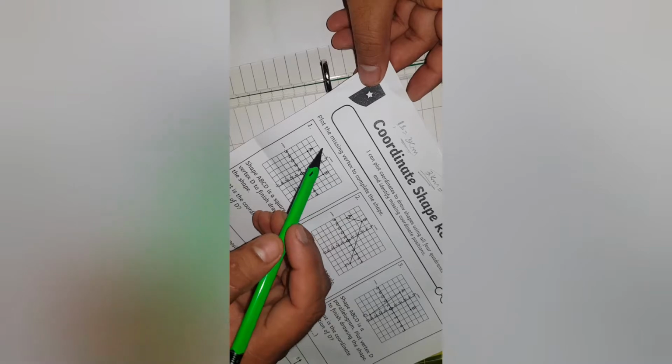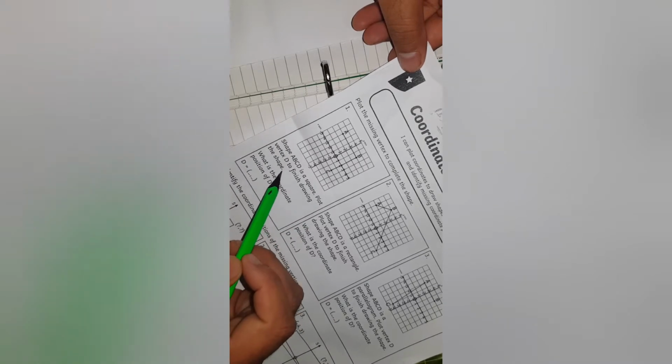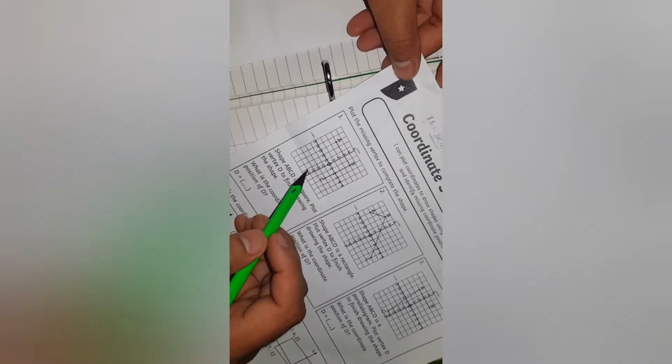Now here, plot the missing vertex to complete the shape. If you look at this one, we have this A, B, and then we have C. The question says that shape ABCD is a square. Plot vertex D to finish drawing the shape. What is the coordinate position of D? It's actually a very simple question.